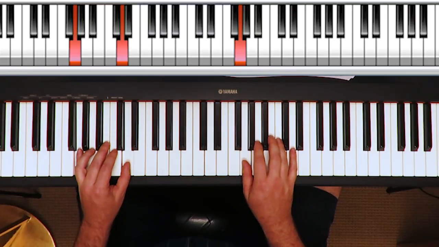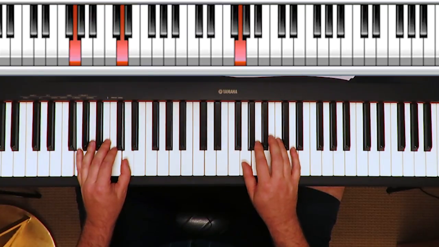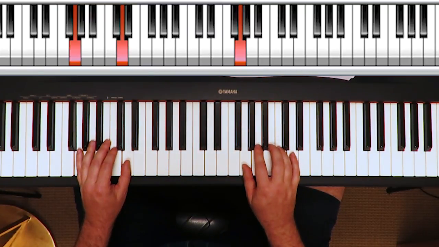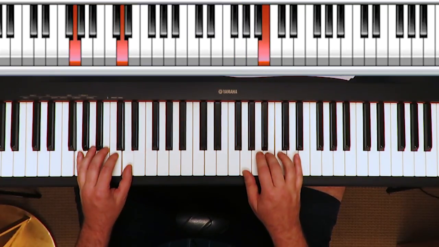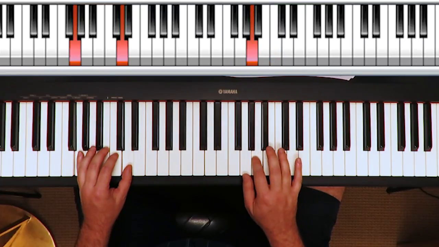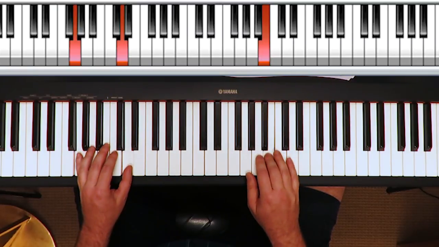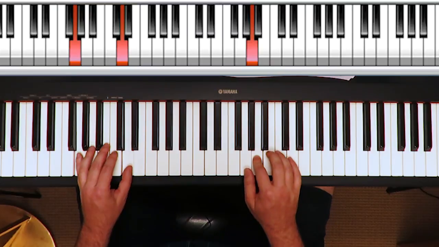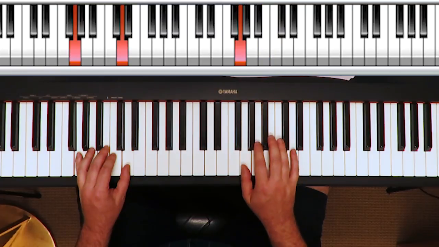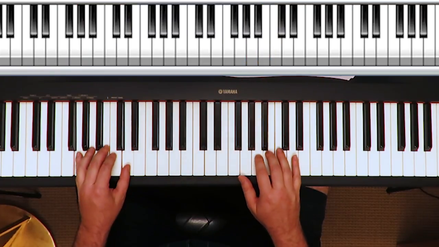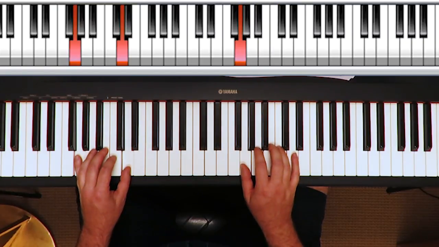It needs to be so slow it almost feels like you're taking a pause after every counting number. Let's try it. Ready? Go. 1 and 2, 3 and 4, 1, 2, 3, 4. 1 and 2, 3 and 4, 1, 2, 3, 4.